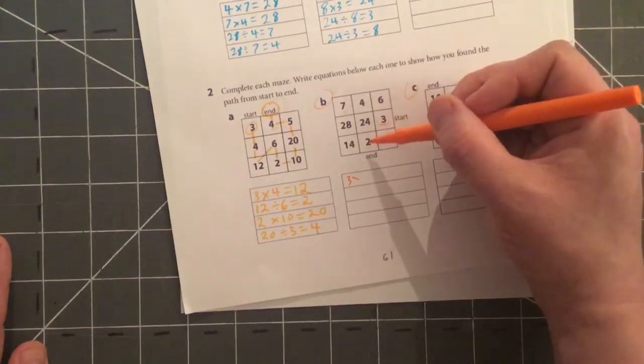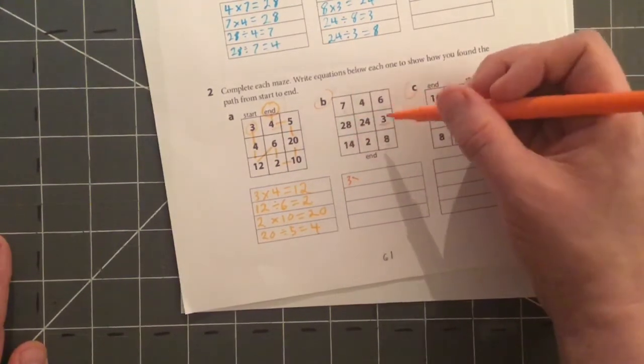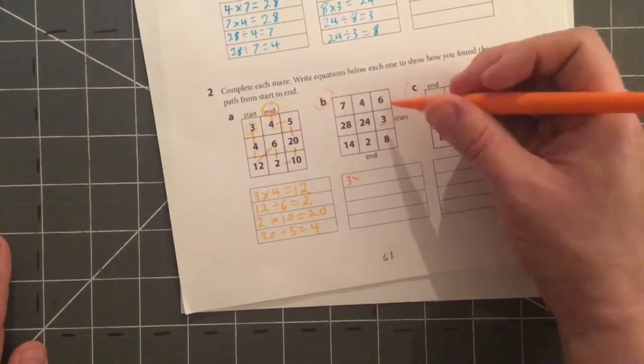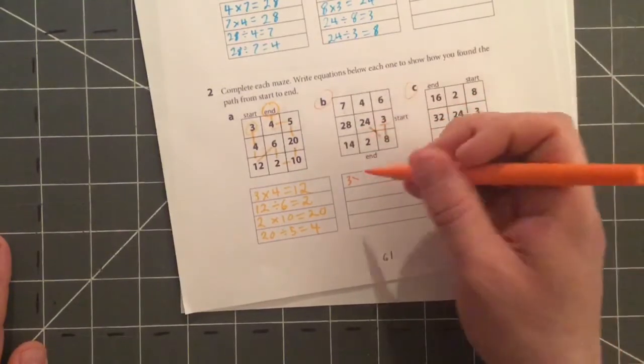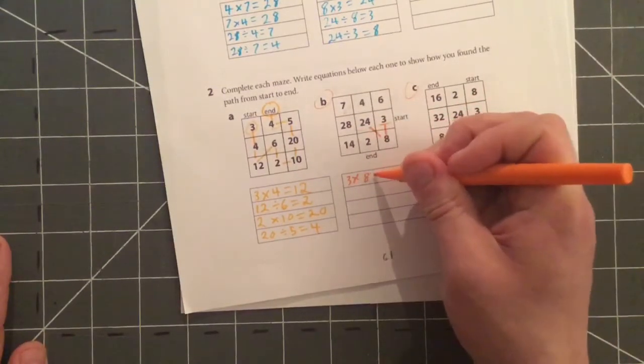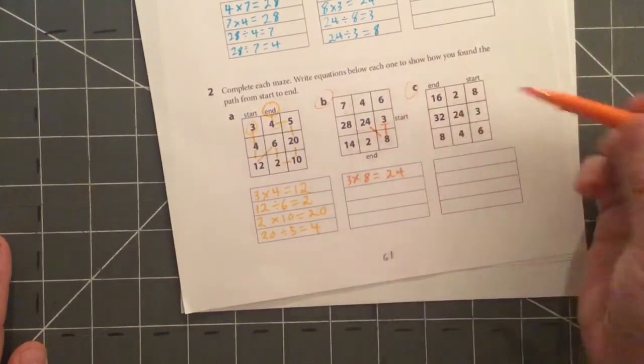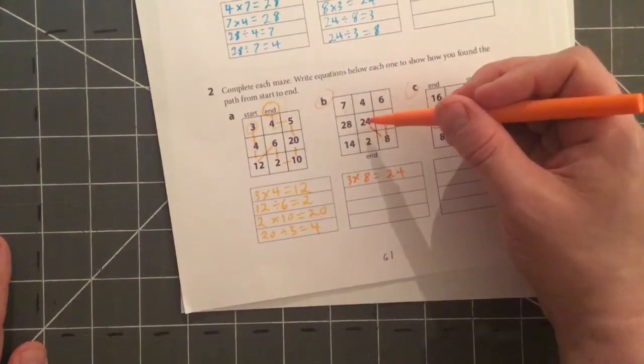I can do 3 times 2, which gets me to 6, but there's no 6 here. What is 3 times 8? 3 times 8 is, in fact, 24, so that's going to get me right there. 3 times 8 gets me to 24. All right, I'm at the 24. I can go anywhere.